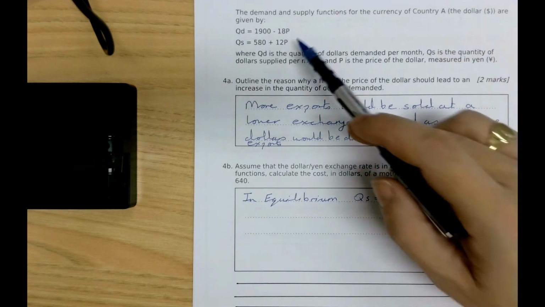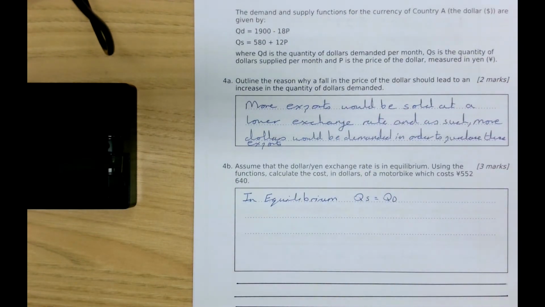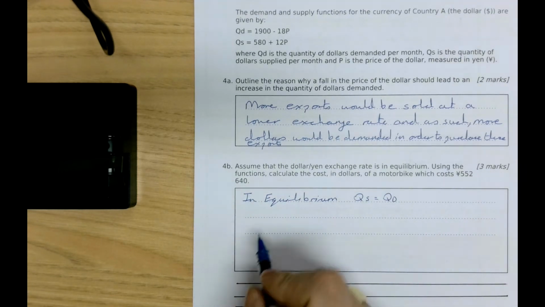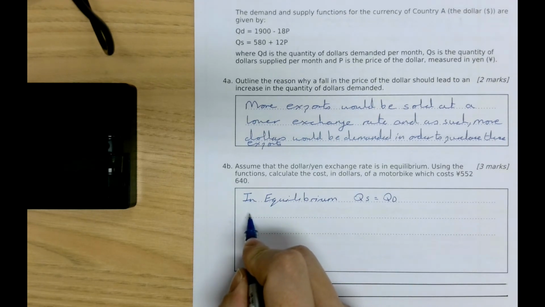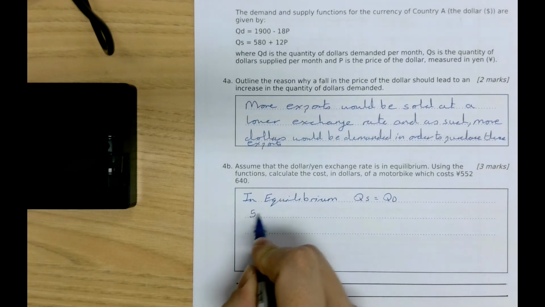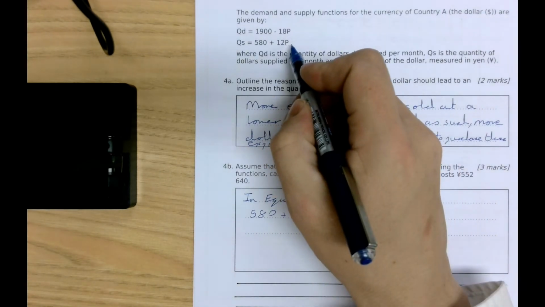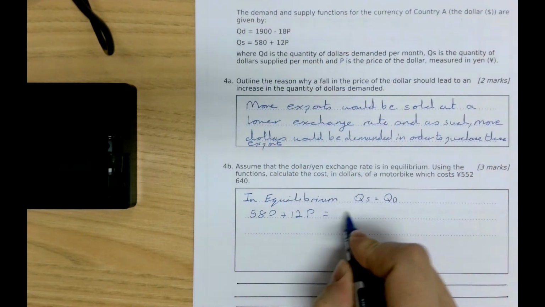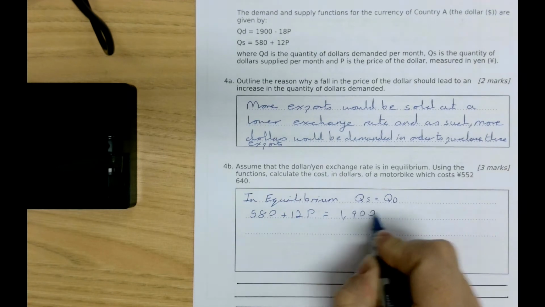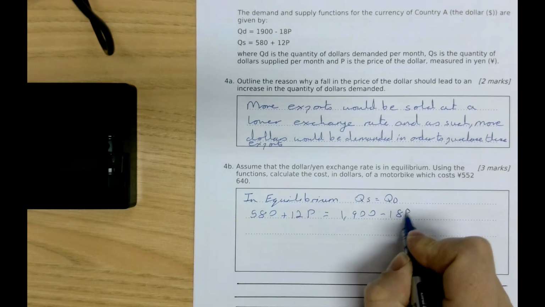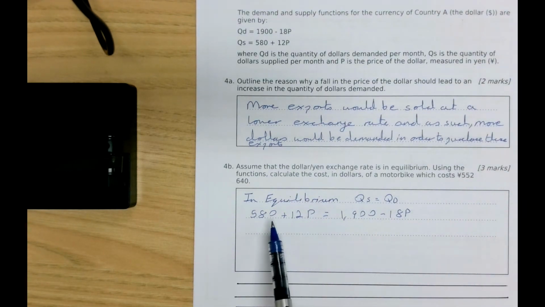Calculate the cost in dollars of a motorbike, which costs 552,640 yen. Do not forget, quantity supplied equals quantity demanded. So the first thing I'm going to write down is 580 plus 12p, that's the supply curve taken from up here, equals 1,900 minus 18p.